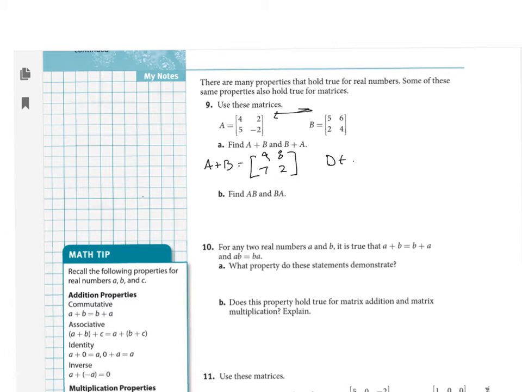If we do B plus A and switch the order and put 5 plus 4, then we get 9, 6 plus 2. We get the exact same matrix. That's important to realize: when you add, the order doesn't matter. Now, obviously, you already know when you subtract, it matters.